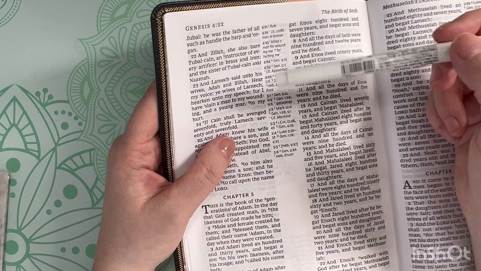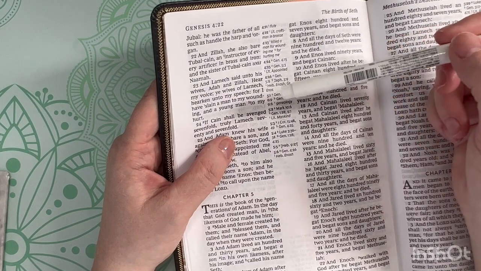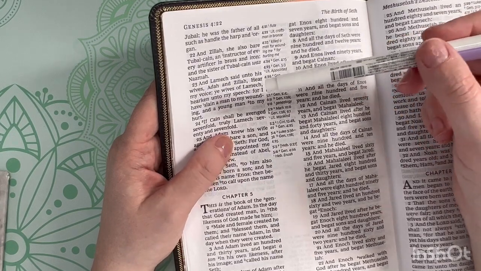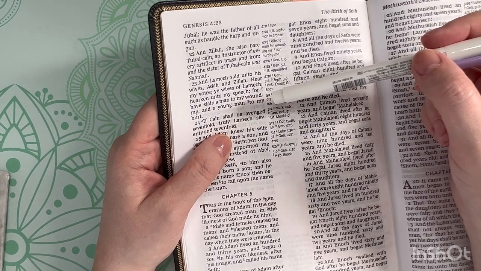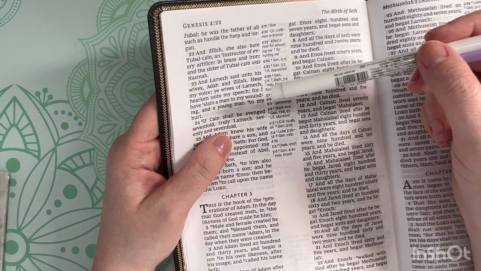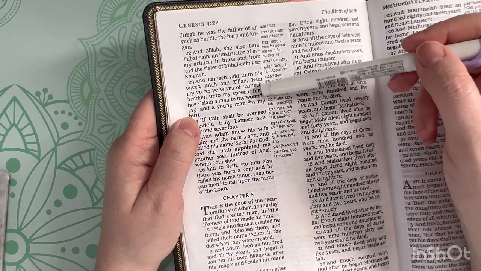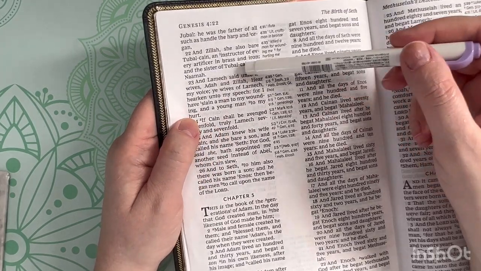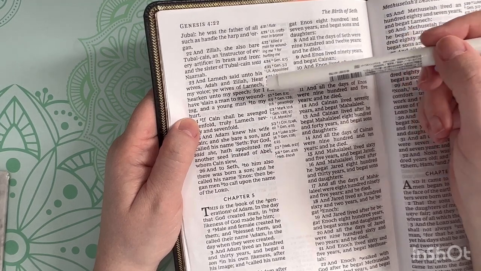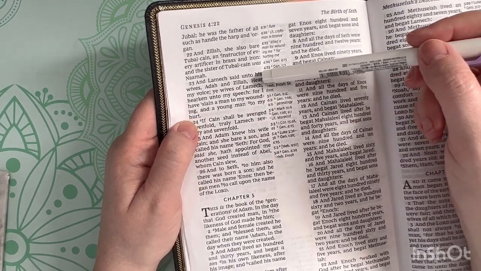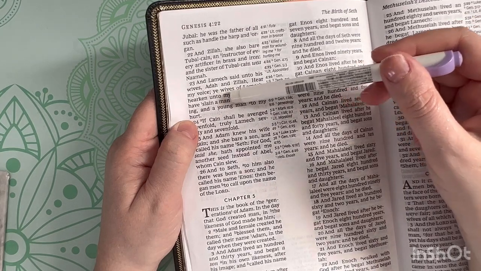And Lamech said unto his wives, Adah and Zillah, Hear my voice, you wives of Lamech, hearken unto my speech, for I have slain a man to my wounding, and a young man to my hurt. So this is another murder through Cain's family. So Cain's son told his wives that he slew a young man.